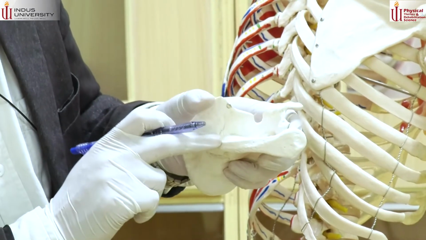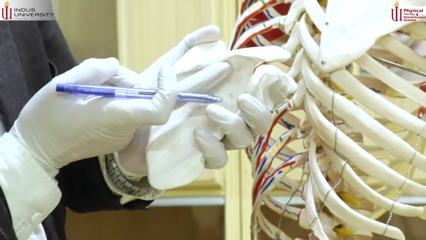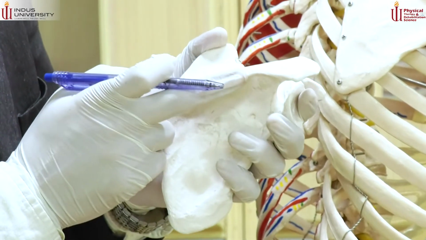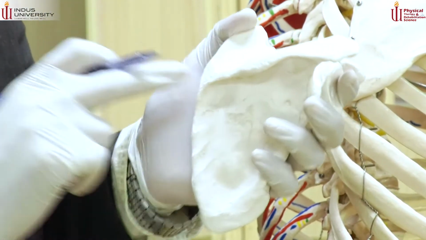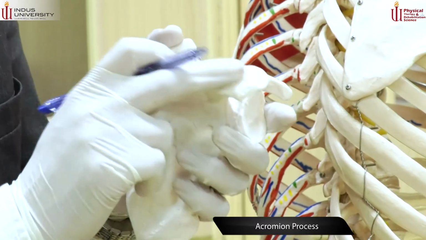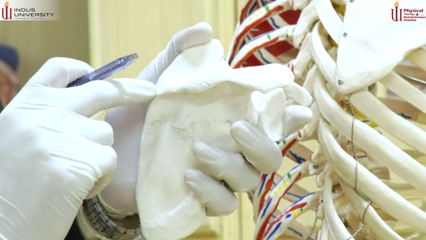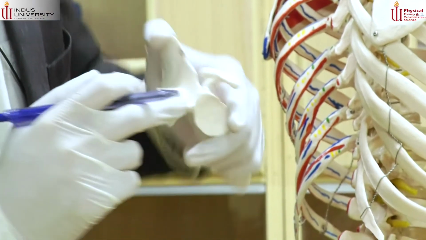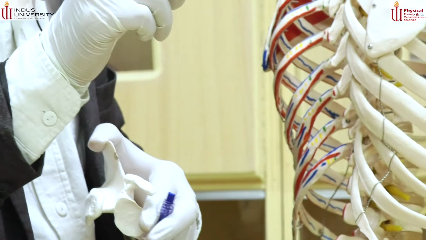If I show you, it has superior surface like this one, it has inferior surface downward, it has the upper lip, the lower lip, then it radiates, propagates toward laterally, and then finally it ends with a process. This is called acromion process. So we have three processes. The one is the spina scapula, and then we have an acromion process, and then we have a coracoid process. Coracoid process is somewhat like a bent finger.